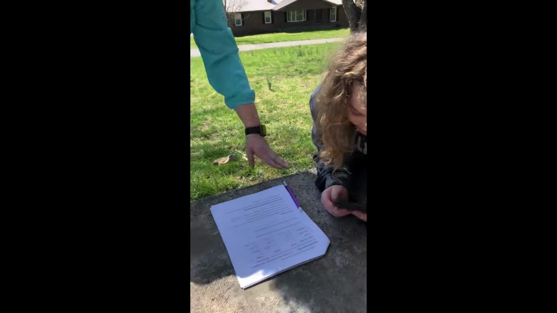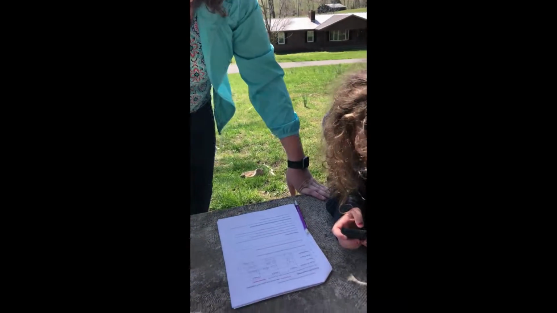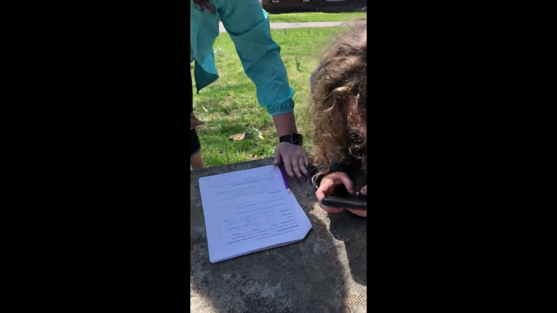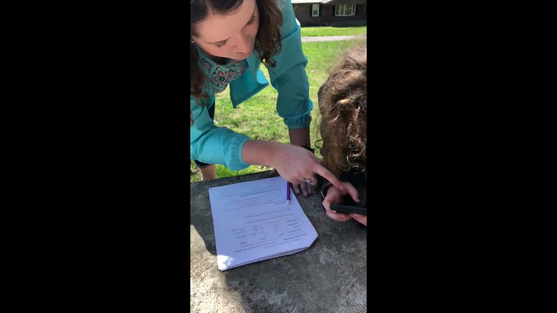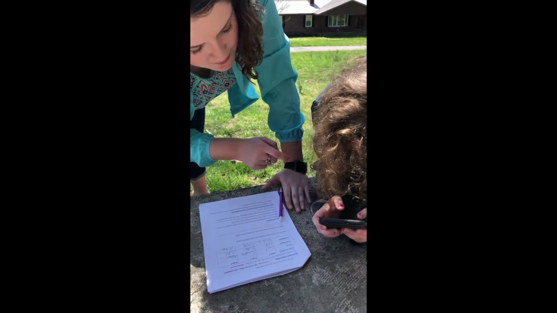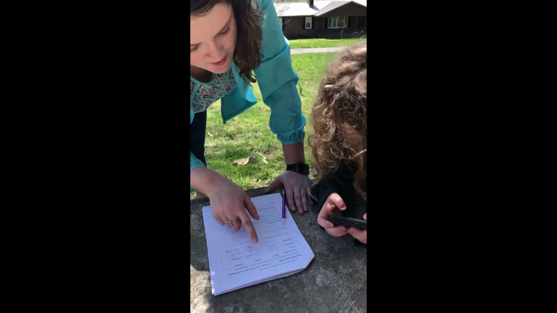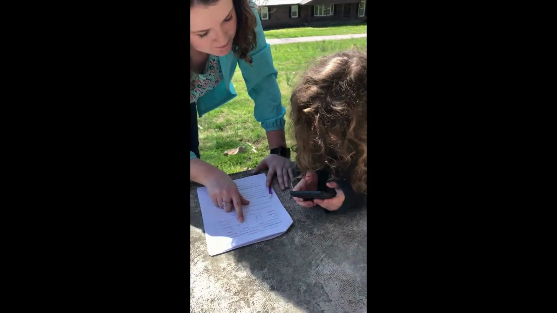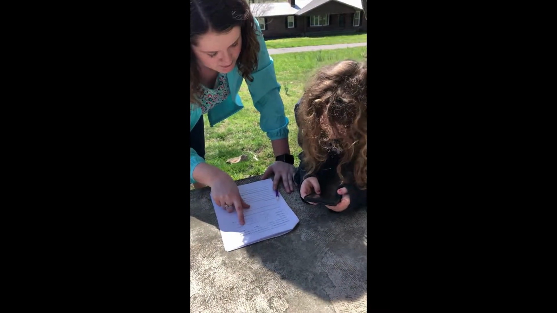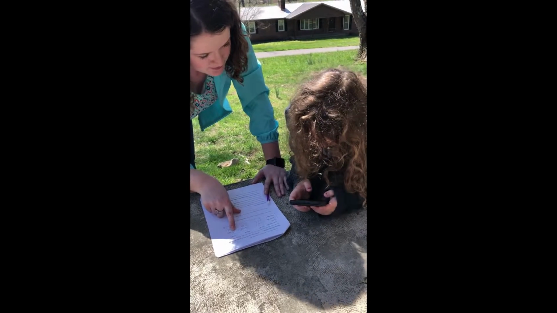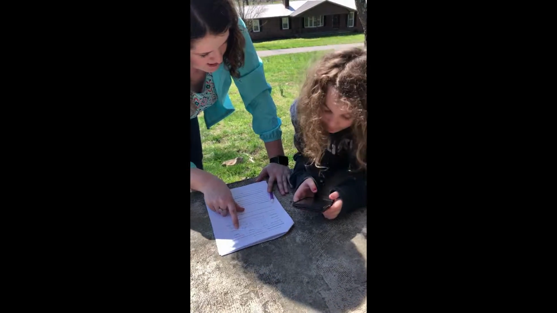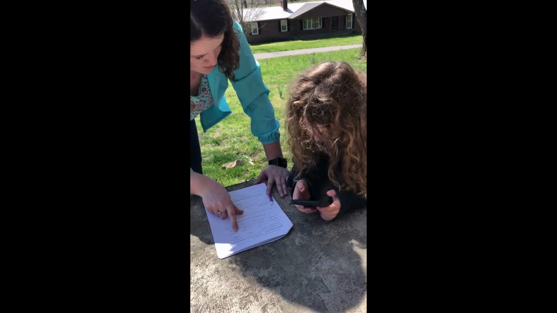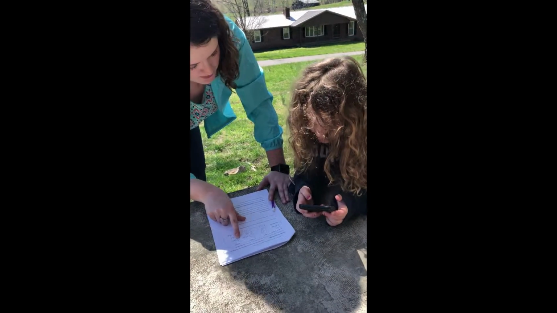So 1.21 plus 0.84 plus 1.08 equals 3.13.